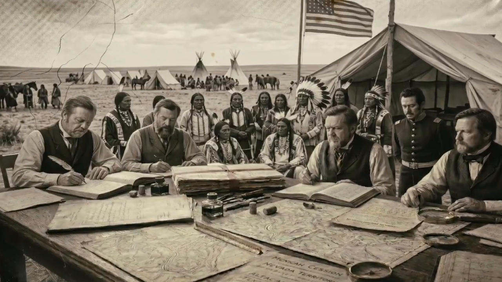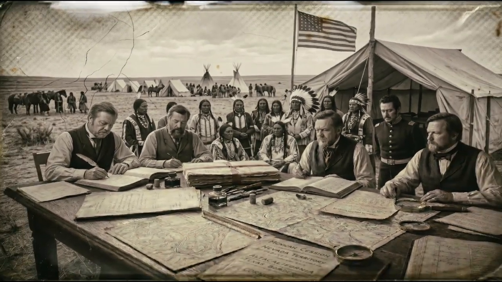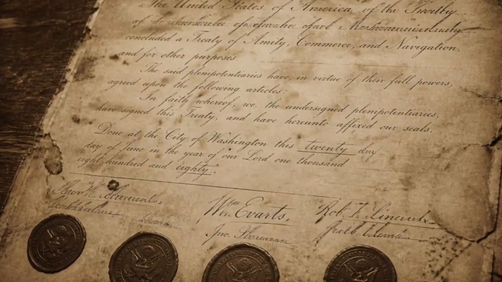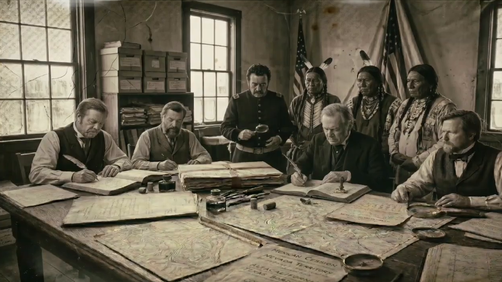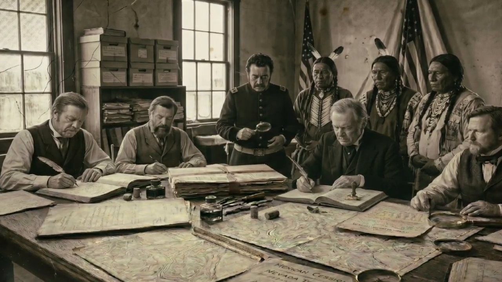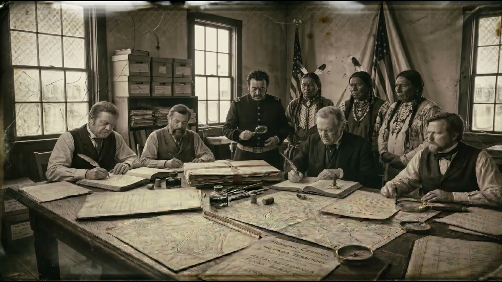In 1854, when Kansas Territory was organized, the federal government negotiated treaties with 12 separate tribal nations who held legal claim to that land. Formal treaties, signed documents, legal agreements bearing the signatures of United States government representatives who had the authority to make binding commitments on behalf of the nation.